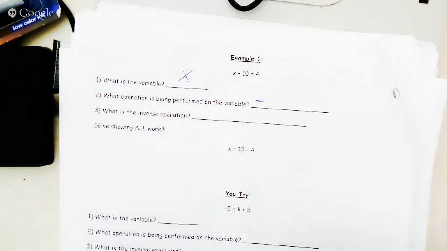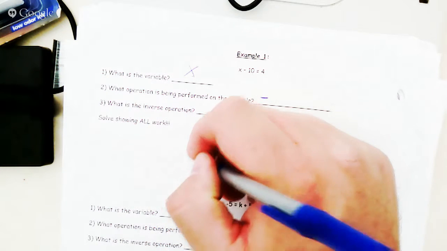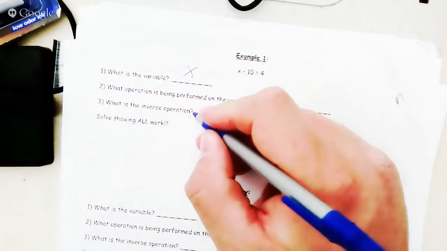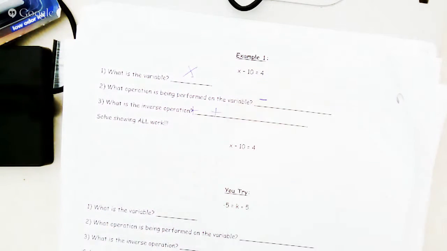What's the opposite of subtracting? Adding. Now we got to show our work. Just put the symbol, that's fine.